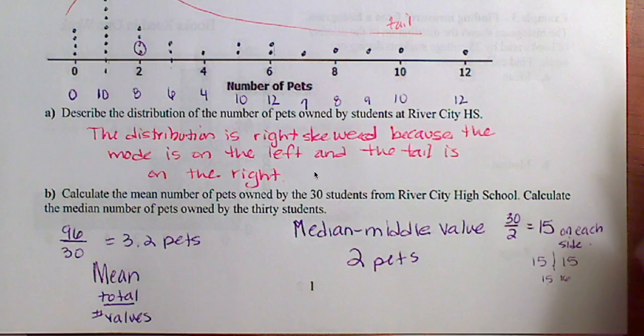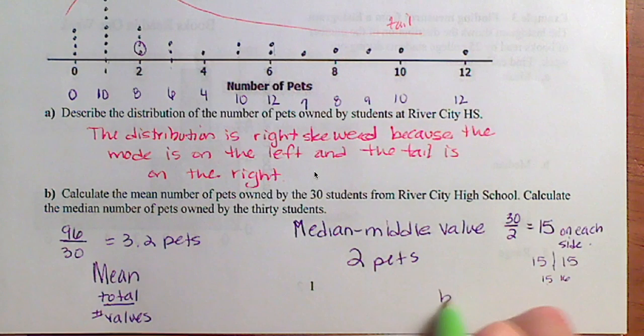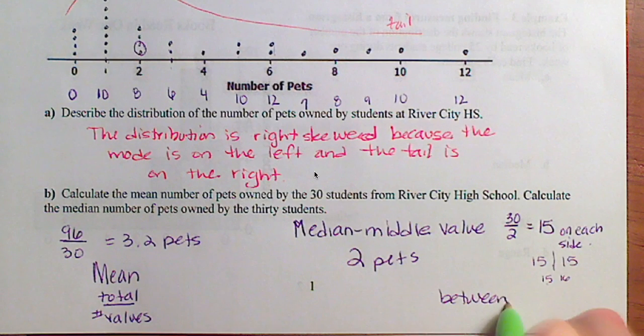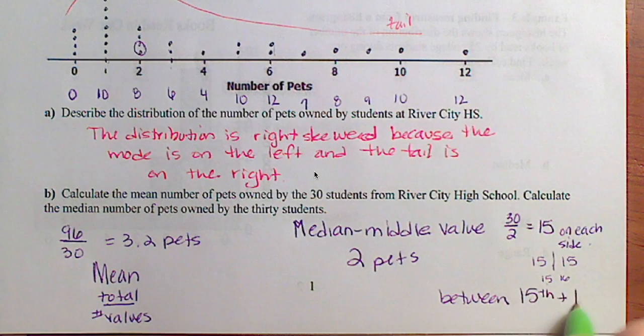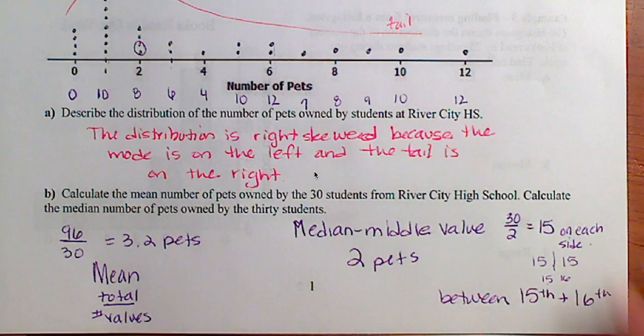Okay, so we know it's going to be between the 15th and the 16th. So normally what you would do is, since the 15th is 2 and the 16th is 2, you would add them together and find the average of those 2 middle numbers to find the middle number. Okay, let's go to the next page.